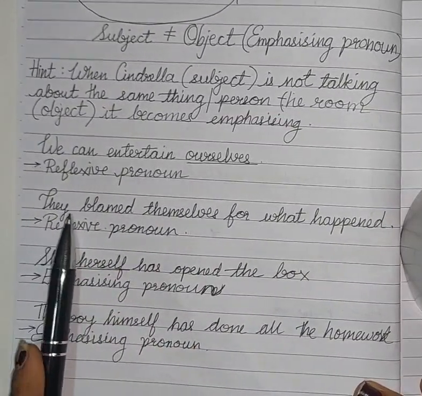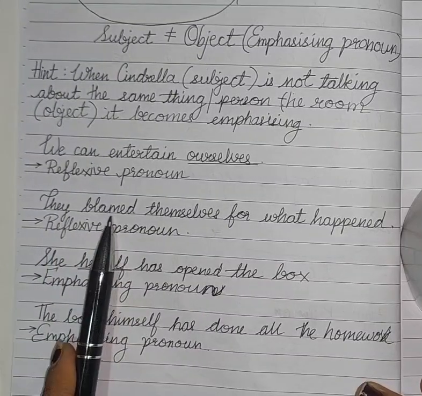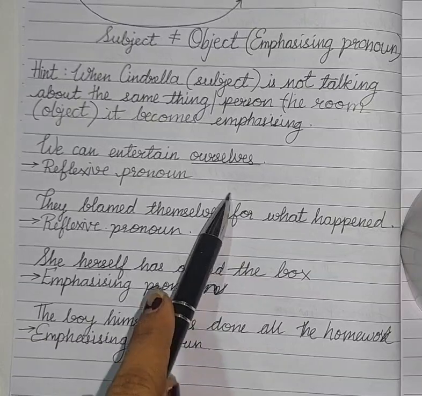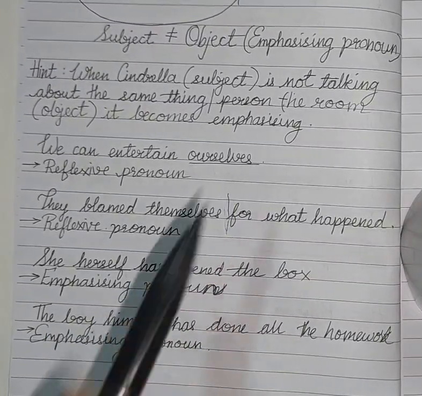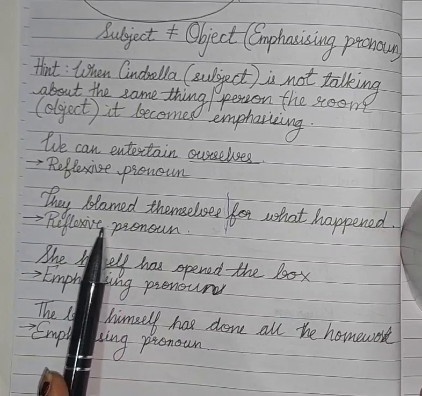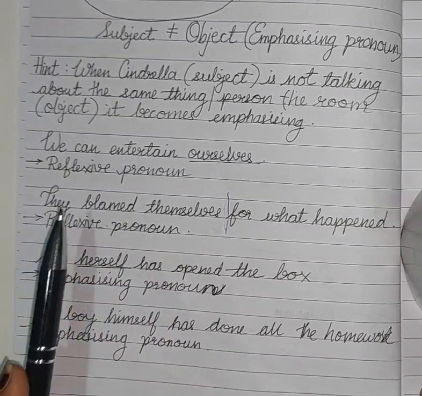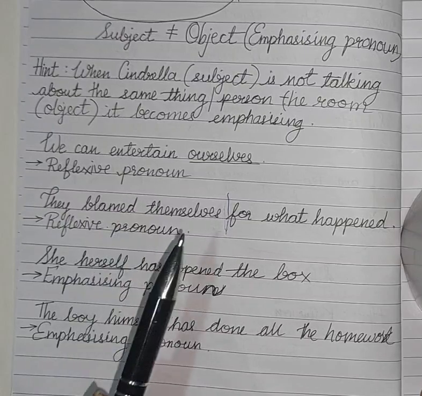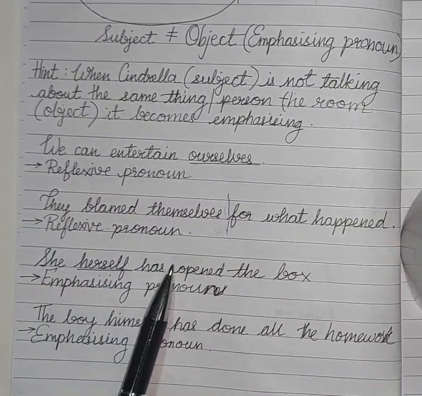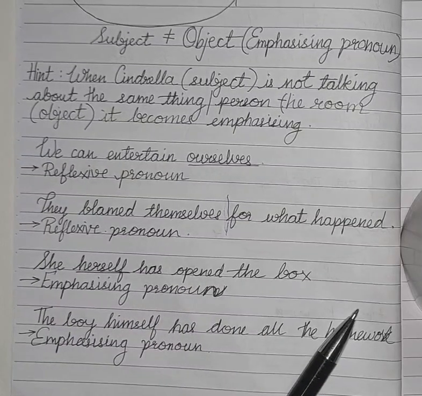So they, the action is blamed, and themselves. So here this for what happened, this is an extra part given to confuse you all. Getting it? So here it will be a reflexive pronoun again, because they are blaming whom? Themselves.